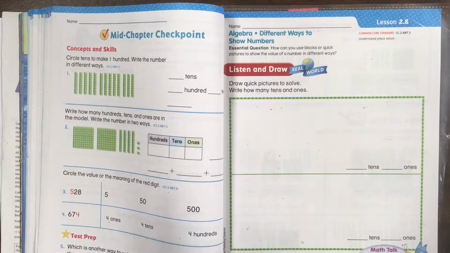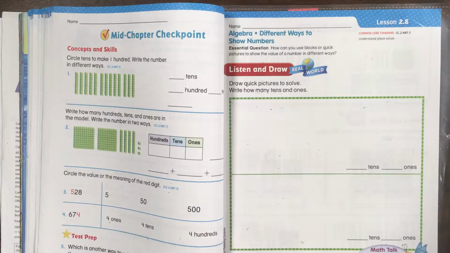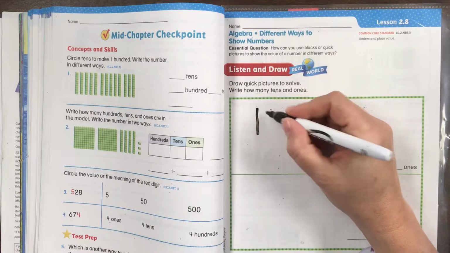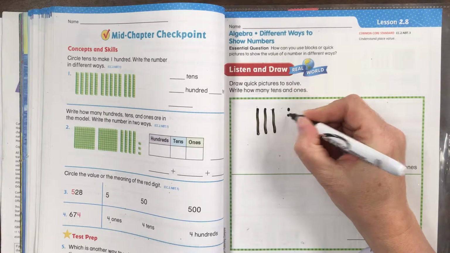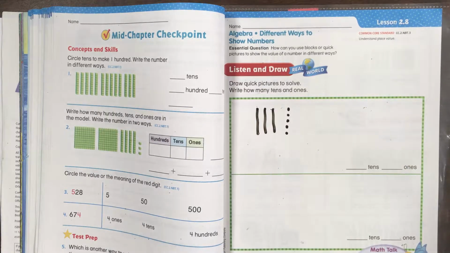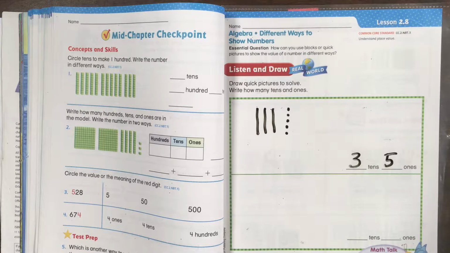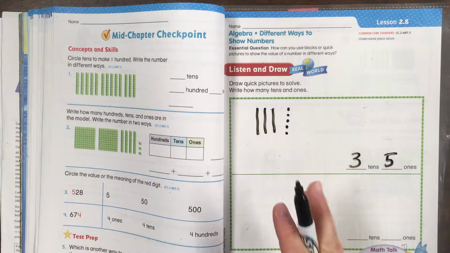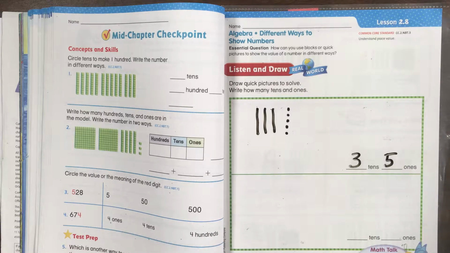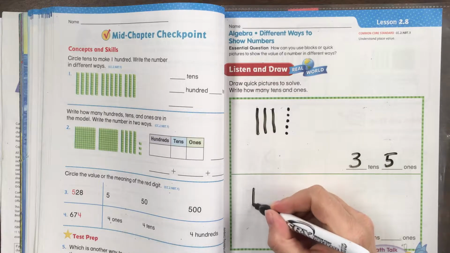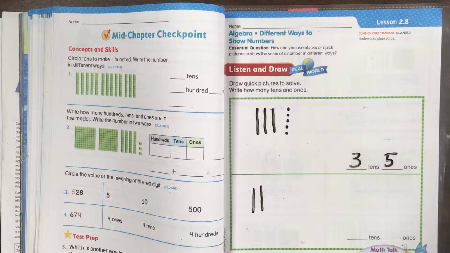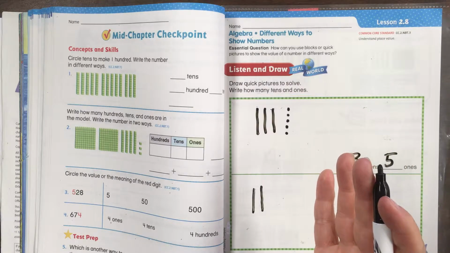So she has 35. The easiest way, of course, to do that is to do what? 3 tens, 5 ones. So go ahead and draw that. Three tens, 5 ones. But it says she can use boxes of 10 books, or she can just place a single book. So what if she only wanted to use 2 boxes of 10 books, and she wanted to put the rest on as single books?